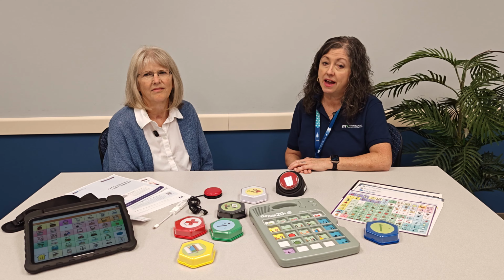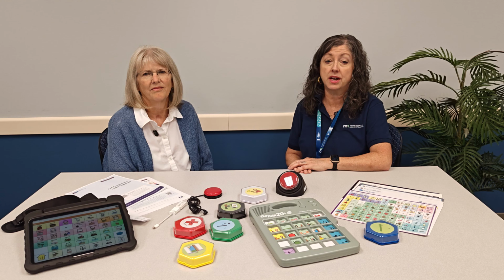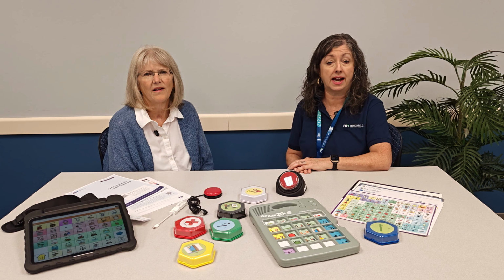All of the information that we are sharing today can be found on the Minnesota STAR program website at mn.gov/STAR, in the section titled Resources.